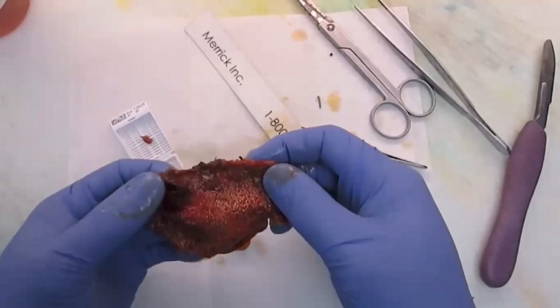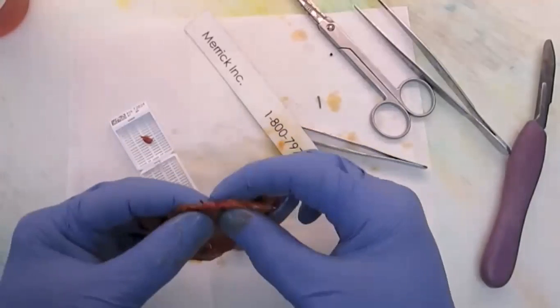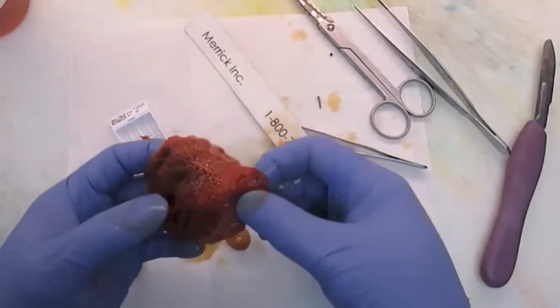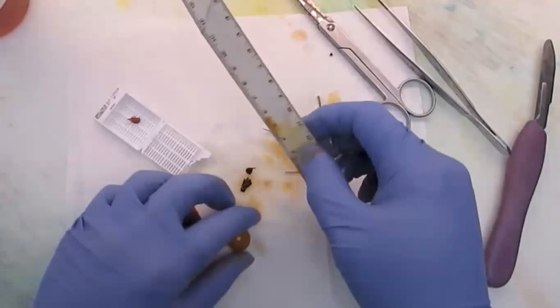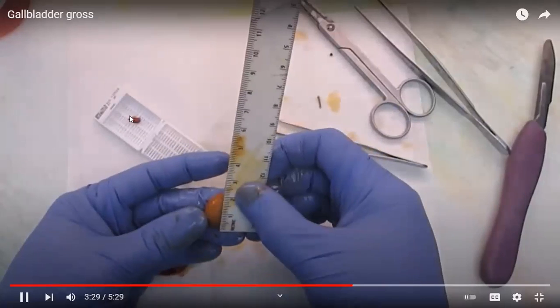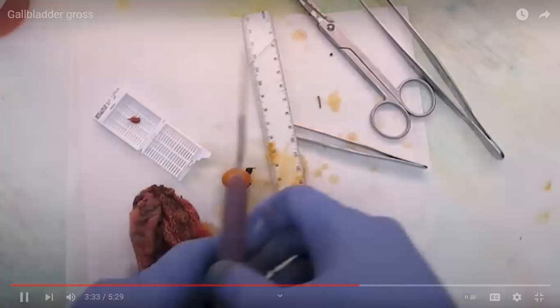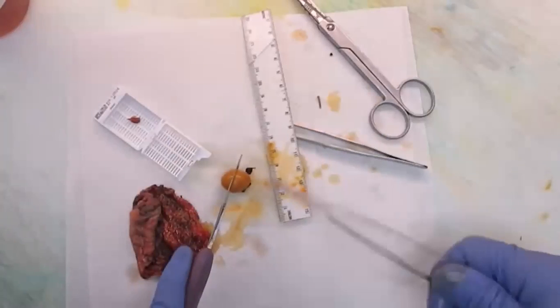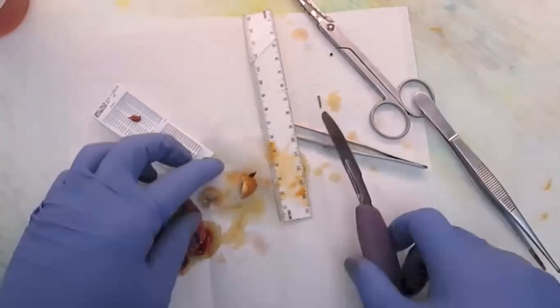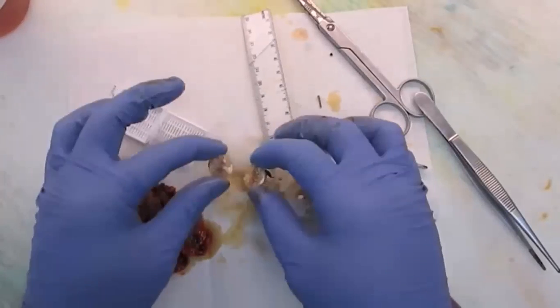The mucosa is red brown with diffuse yellow streaks, and the wall thickness measures up to 0.3 cm, period. Within the container is an ovoid, it's actually the tissue cassette, calculus, 2.0 cm in greatest dimension, close parenthesis, period. Cut surface of the calculus is crystalline with a central dark brown core, period.